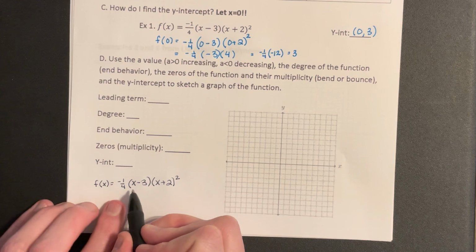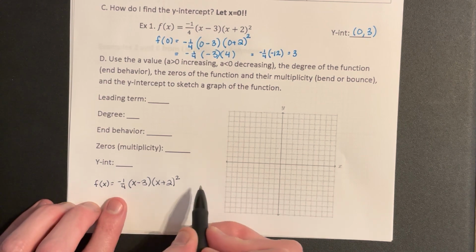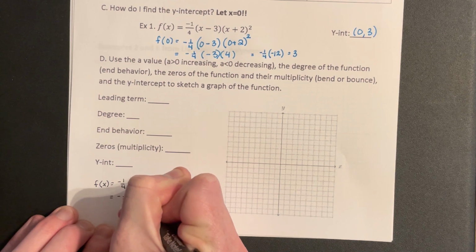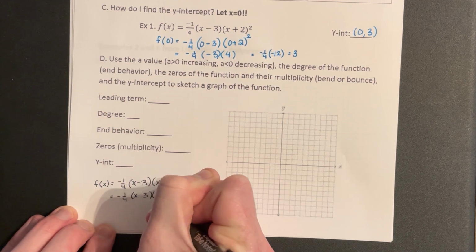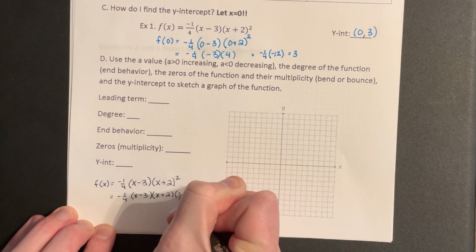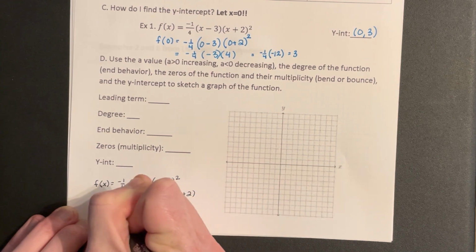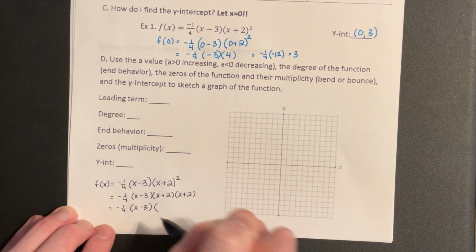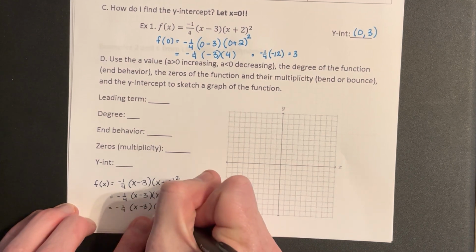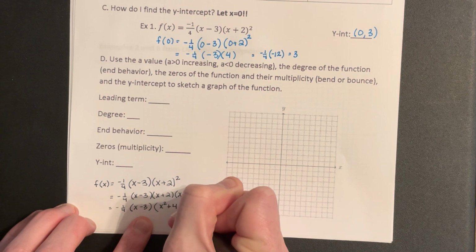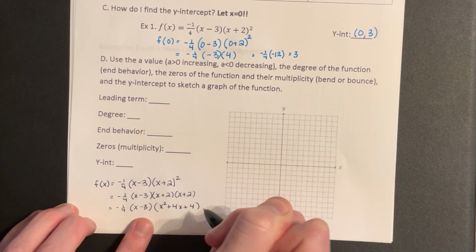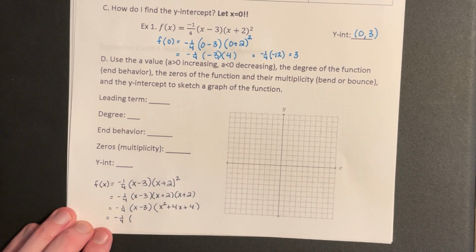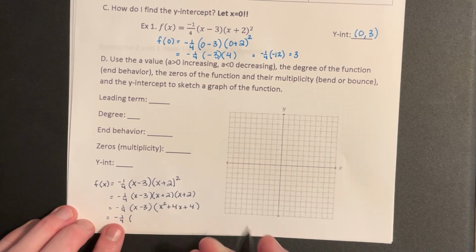All right, our leading term is going to come from if I had multiplied this all the way out. So I would have done x minus 3 times x plus 2 times x plus 2 since it's squared. We can only multiply two things at a time, so maybe I would have multiplied this and gotten x squared plus 4x plus 4.